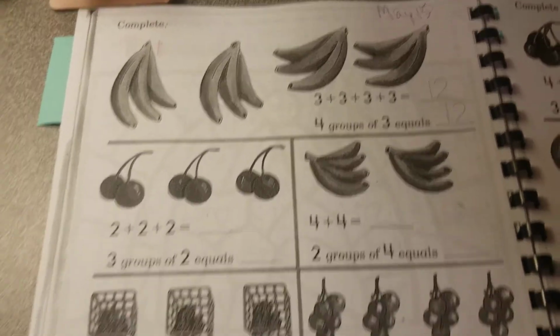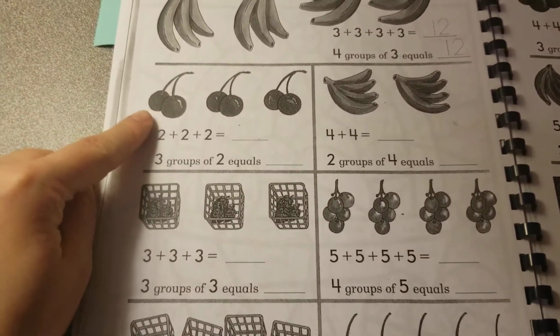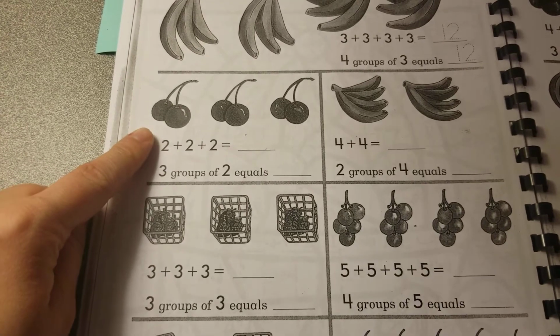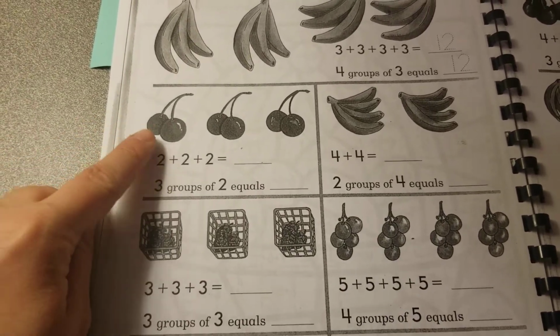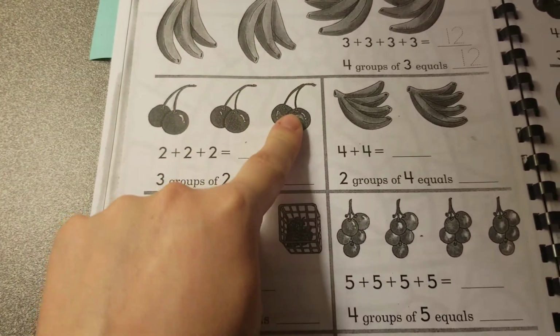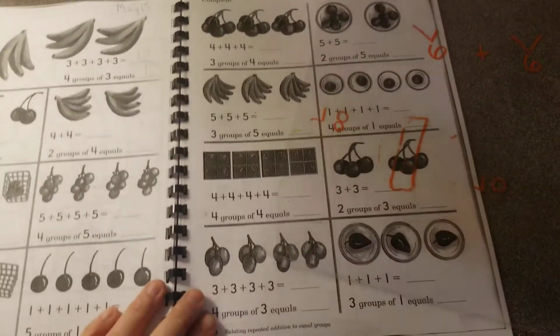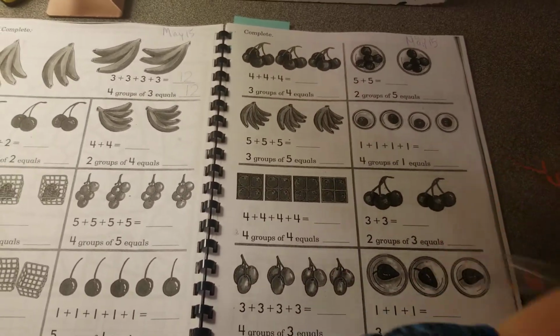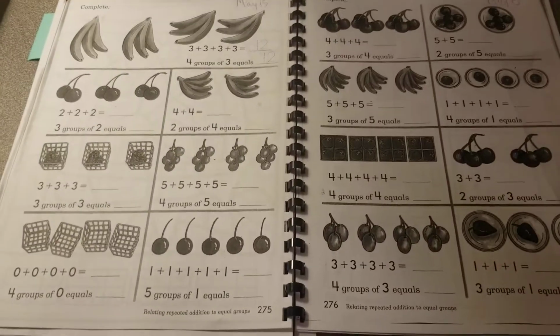If students find this a little bit challenging, they can still count the individual ones if they would like. In certain situations like this, they should be encouraged, though, to try to skip count by 2s. They say 2, 4, 6. Right? And again, we have some more examples over here. And that's it for the week for math.